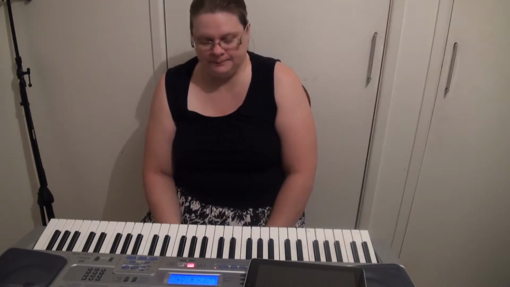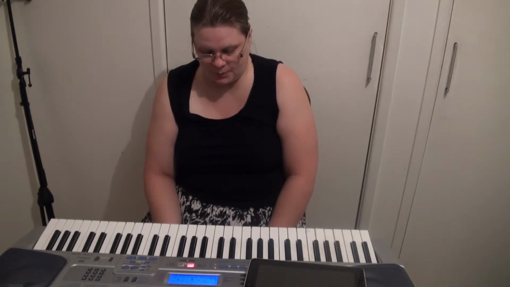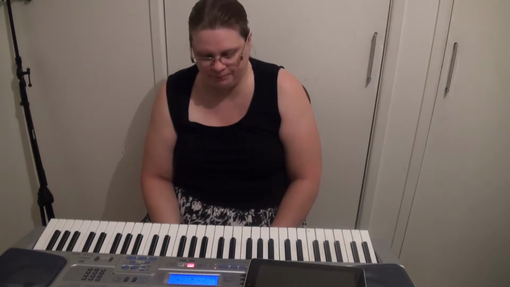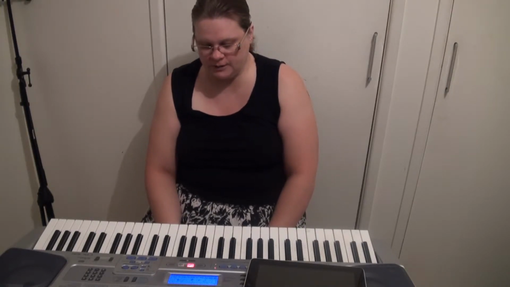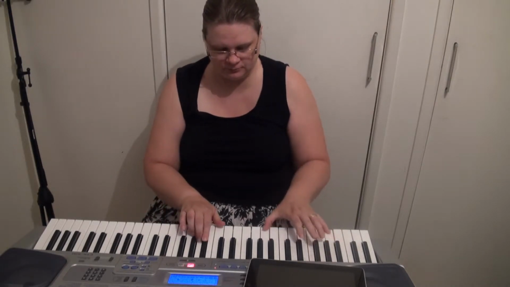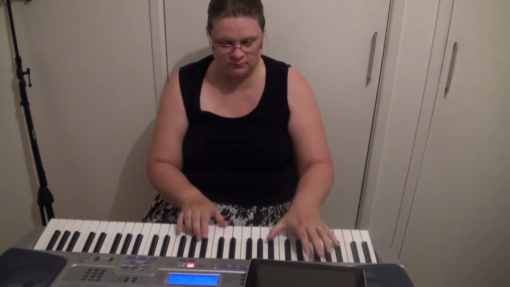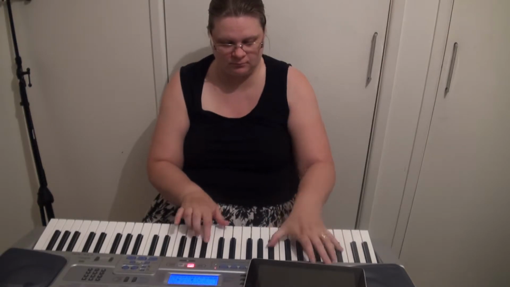the basic building block of the scale is what we call the semitone. And you'll know what a semitone is because it's the Jaws theme. That's what we call a semitone.